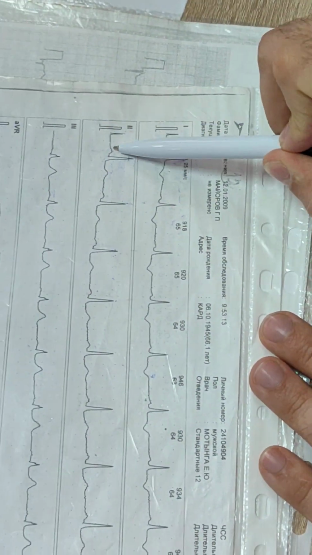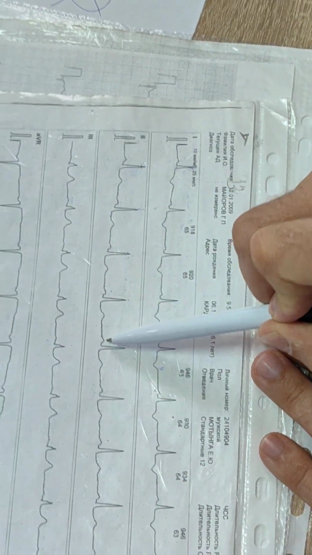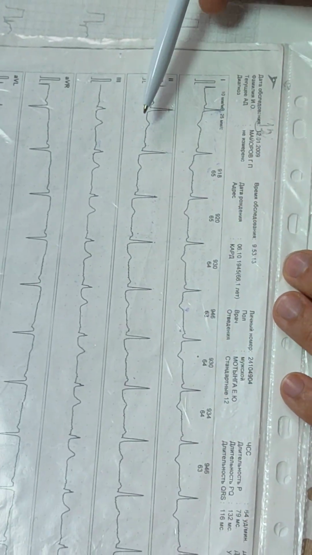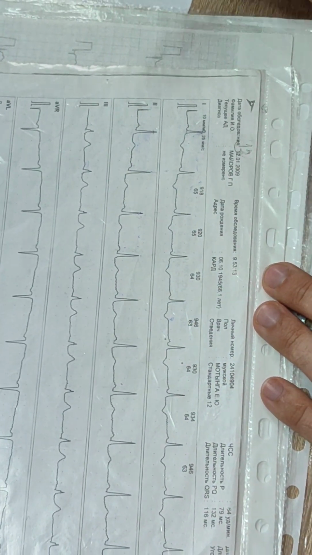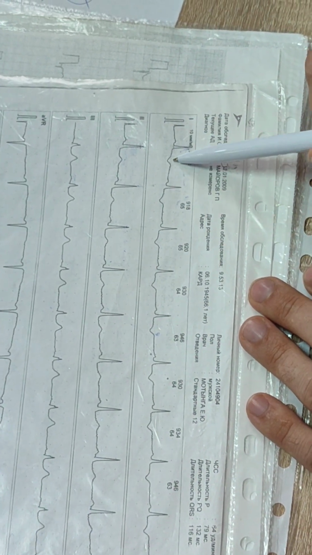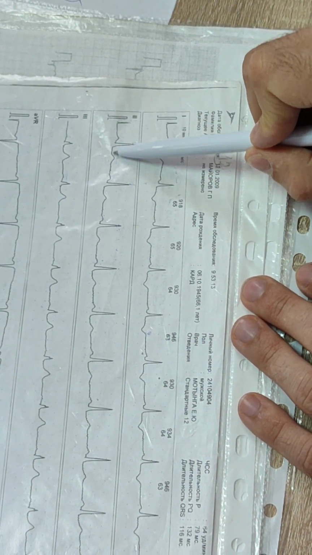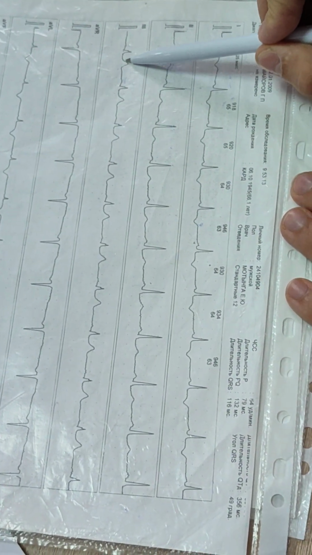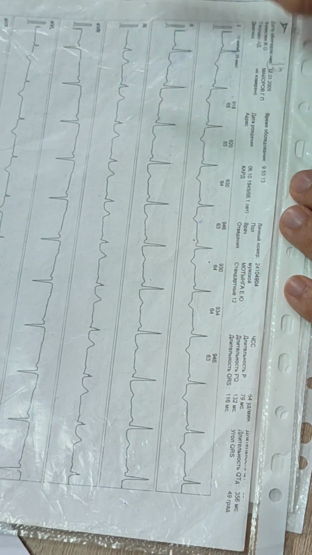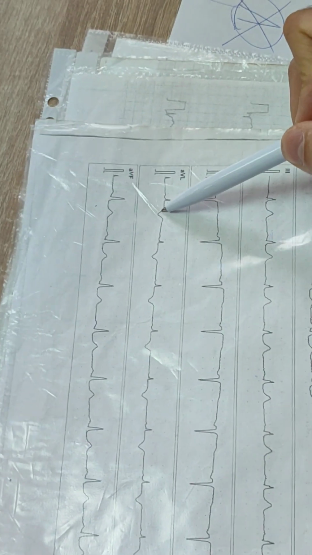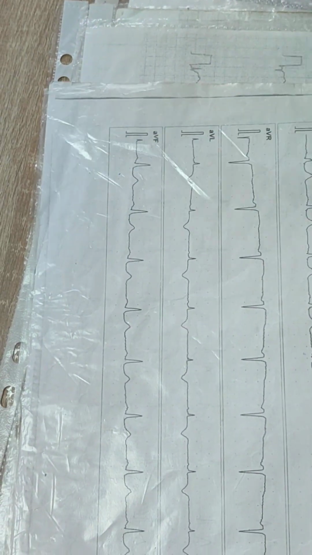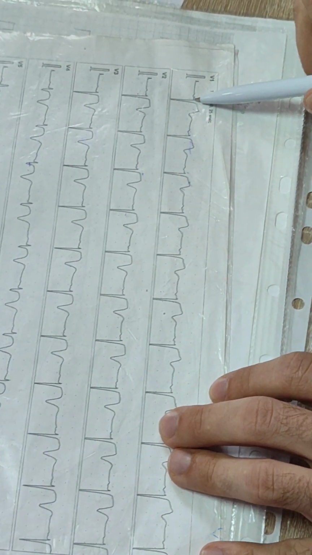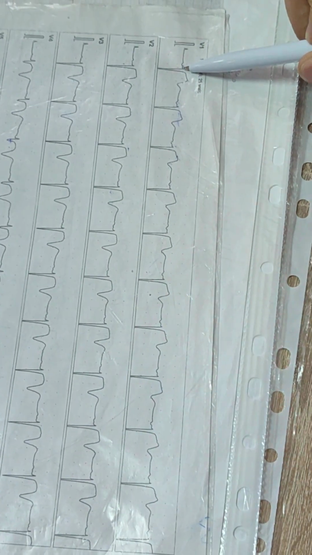Quality. P waves are present. Rhythm is regular. Electric axis of the heart is normal. First lead, negative T. Second lead, everything looks okay. Third one, T wave may be a little bit bigger than normal. AVL, negative T. AVF is normal.